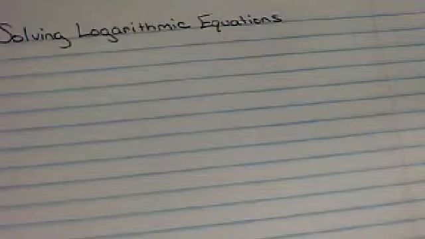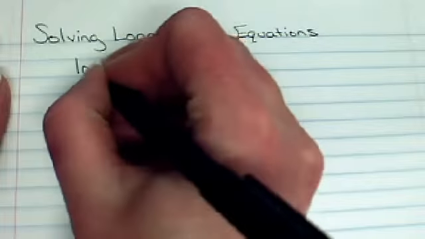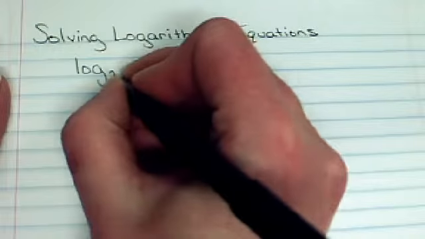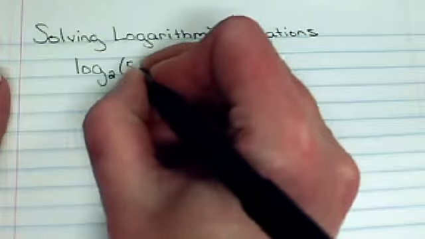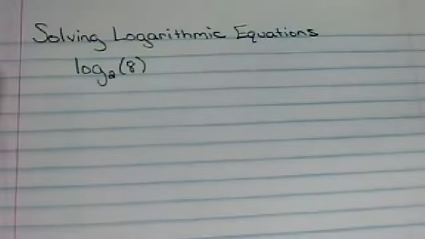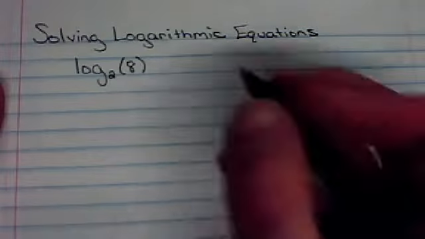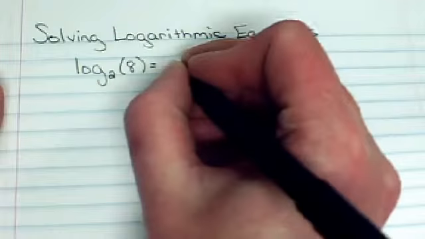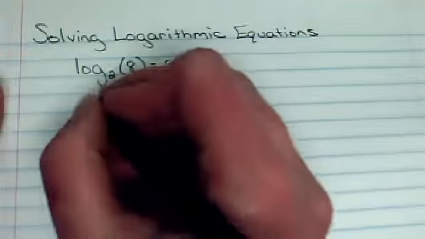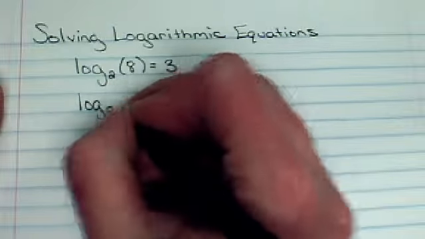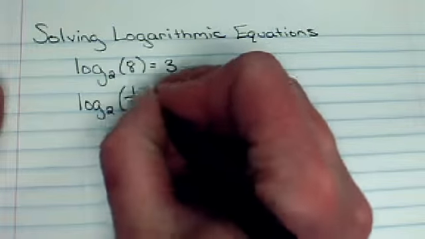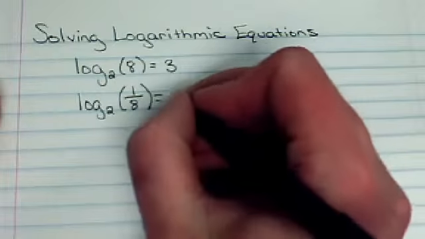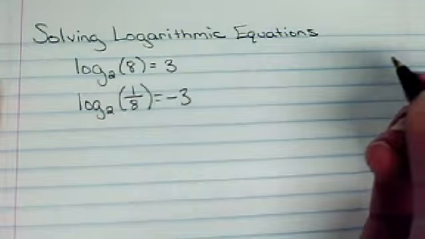Now we're going to look at logarithmic equations. But before we do, I just want to bring something to our attention. So let's review. If I have log base 2 of 8, remember that's asking what exponent 2 has to go to get to 8. Well, that's easy. That's a 3. What about log base 2 of 1 over 8? Well, that was easy. That's a negative 3.